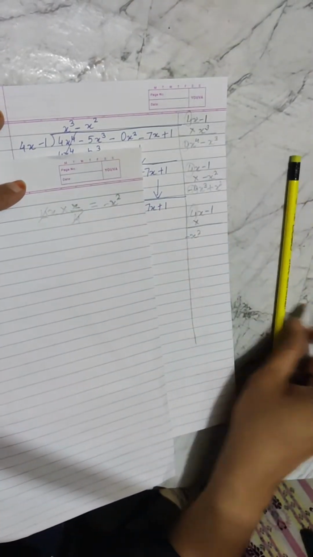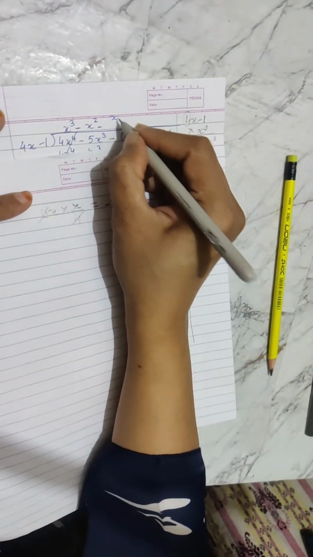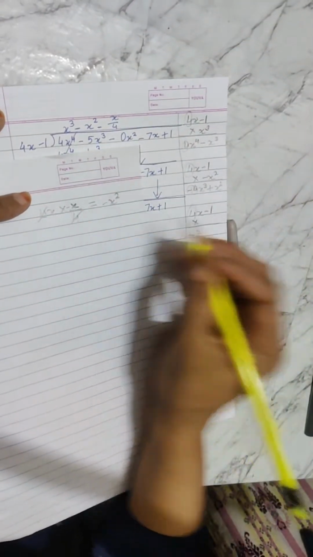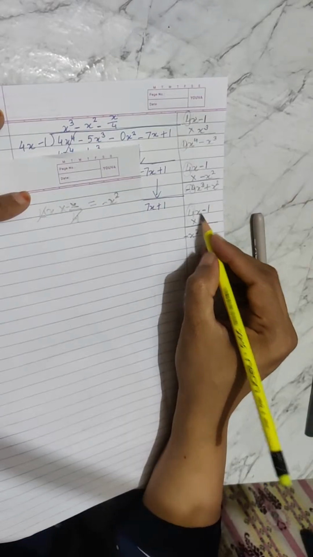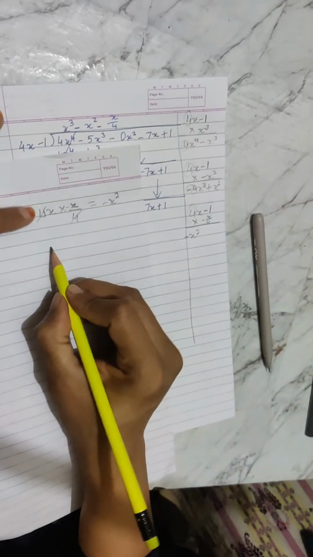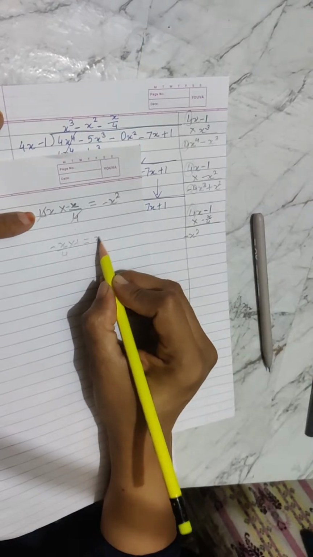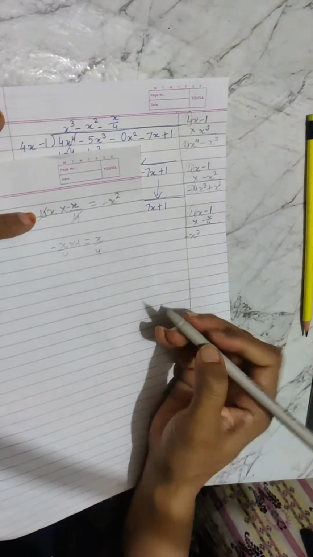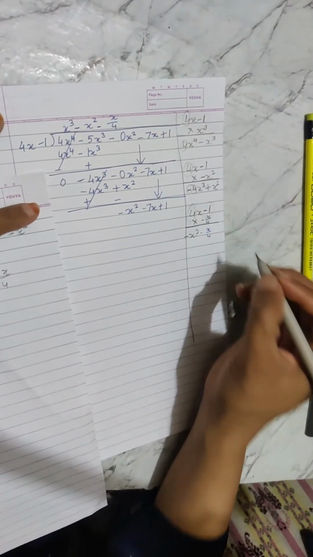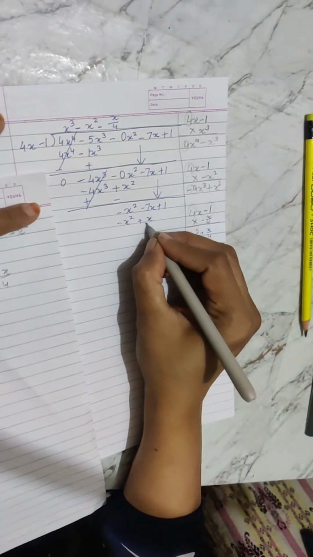So what do I do? I multiply by minus x upon 4. So what am I getting? I'm getting x square. Okay, and what about this term? Minus x upon 4 into minus 1 will give me x upon 4 only, right? So I will write x square plus x upon 4.